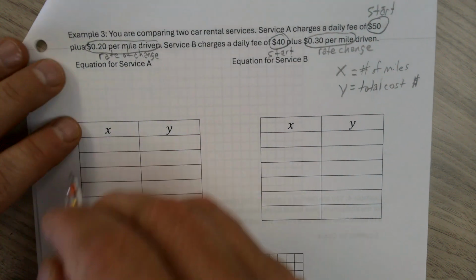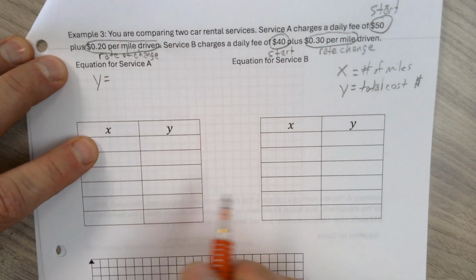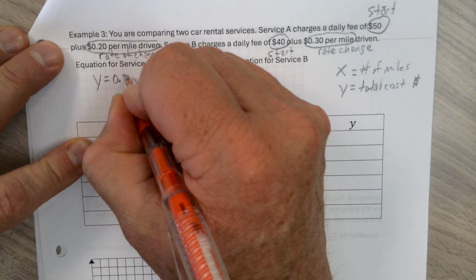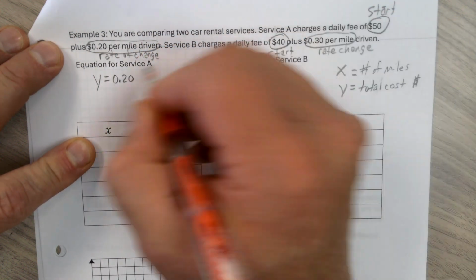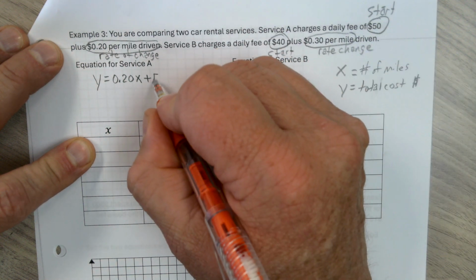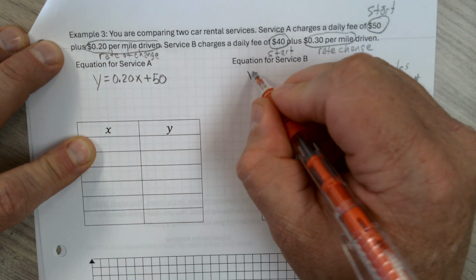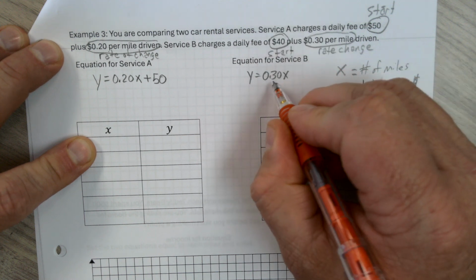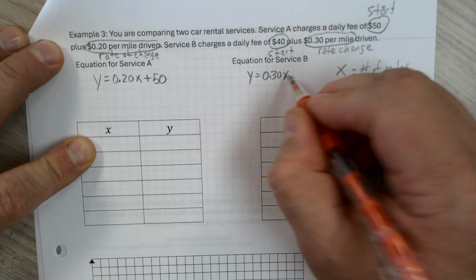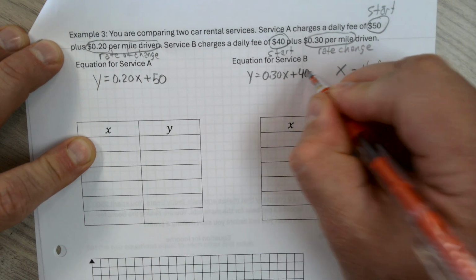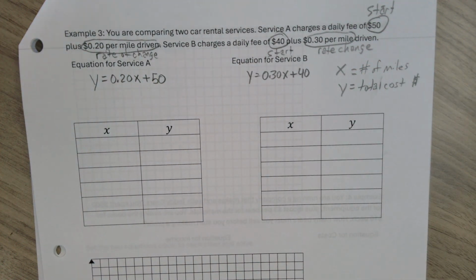And so for our equations, very similar type of build as we did on the previous two. This is your rate of change, so this is going to be 0.20. You can put 0.20 X, and then your start value is the $50. Here, Y equals 30 cents, that's your rate of change, 30 cents per mile, times the number of miles, plus $40. So those are our two equations.